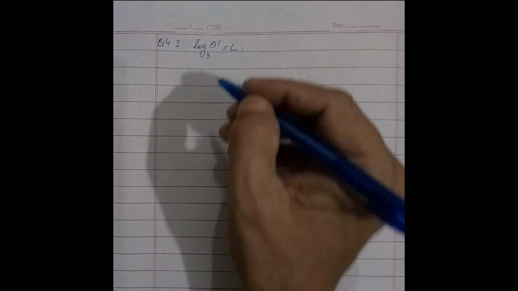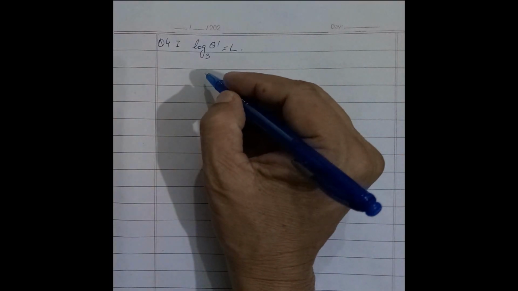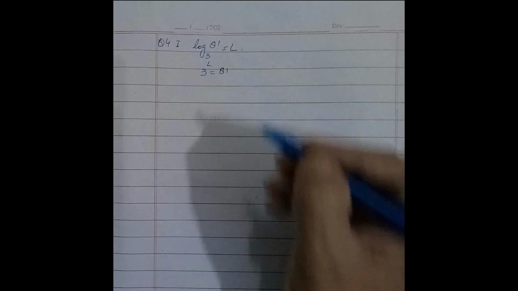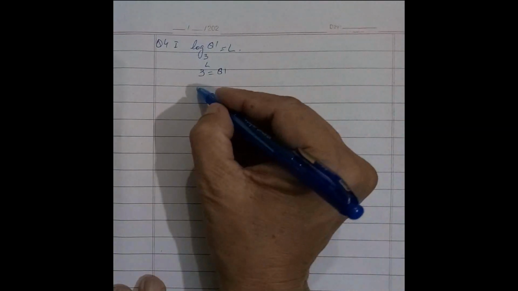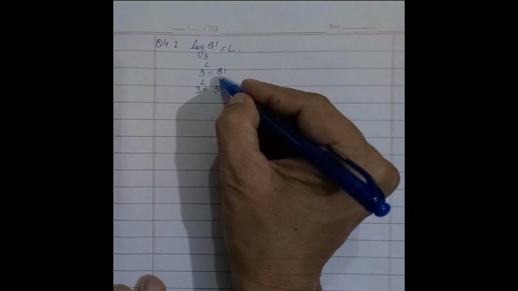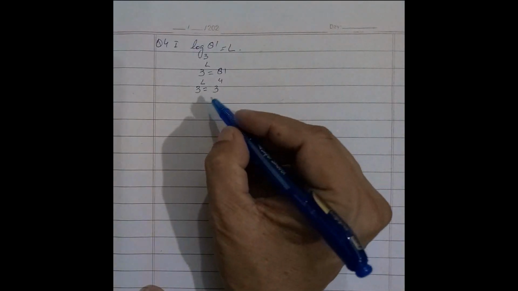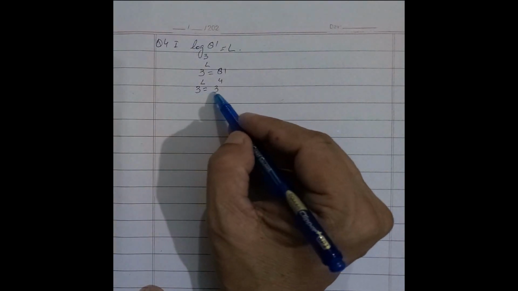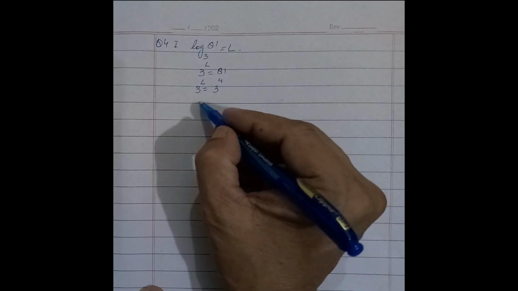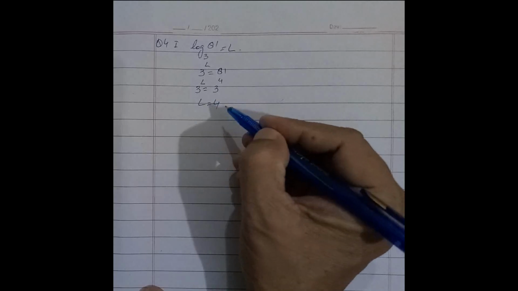We get 3 to the power L is equal to 81. Simplify it: 3 to the power L is equal to 3 to the power 4. And we know that when the base is equal, the powers are always equal. So L is equal to 4.